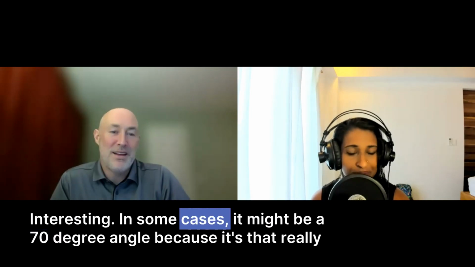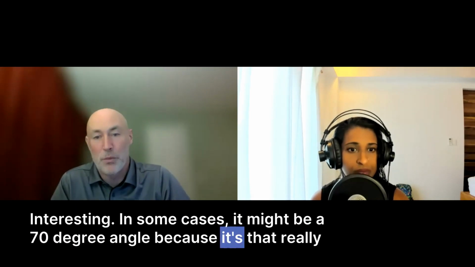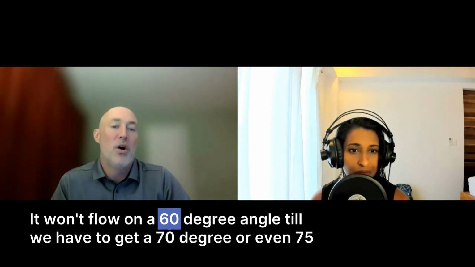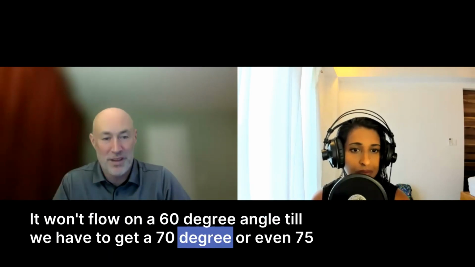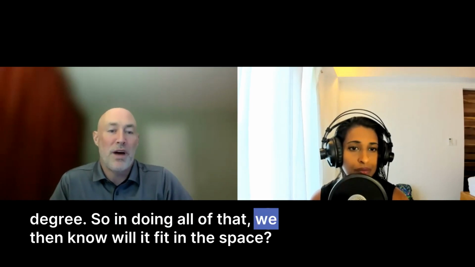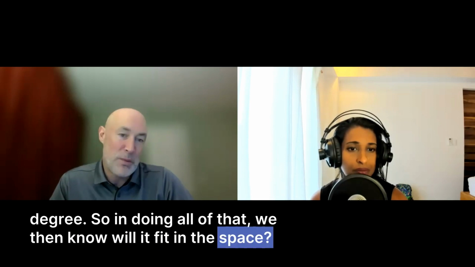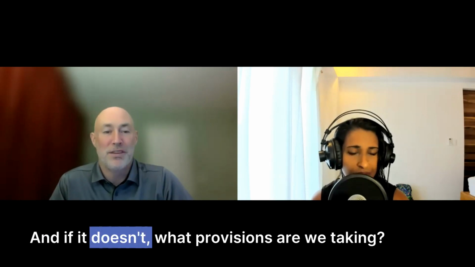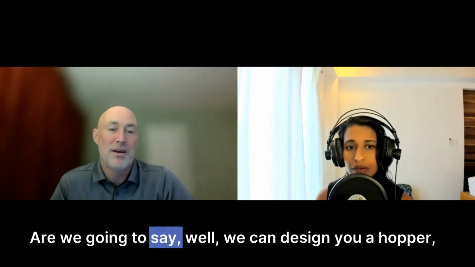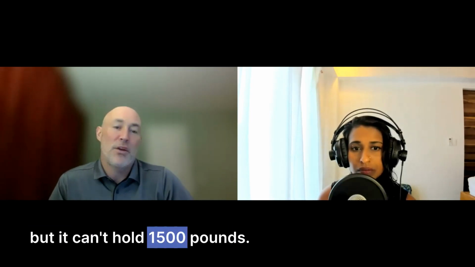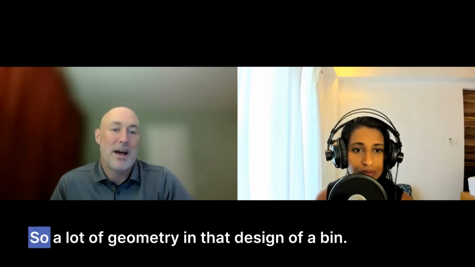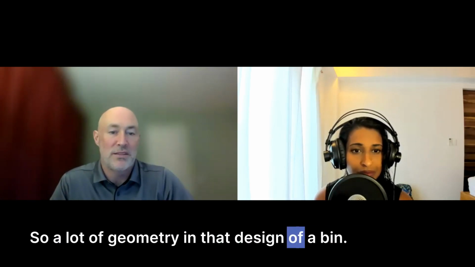In some cases, it might be a 70-degree angle because it's a really difficult material. It won't flow on a 60-degree angle, so we have to go to 70-degree or even 75-degree. So in doing all of that, we then know, will it fit in the space? And if it doesn't, what provisions are we taking? Are we going to shorten the hopper? Are we going to say, well, we can design you a hopper, but it can't hold 1,500 pounds, it can only hold 1,200 pounds? Things like that. So there's a lot of geometry in the design of a bin.